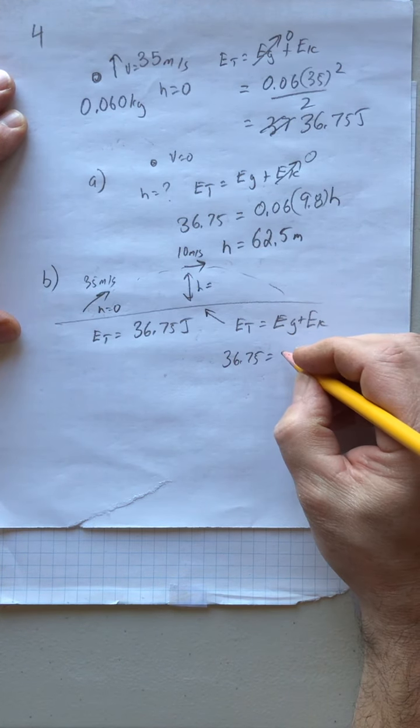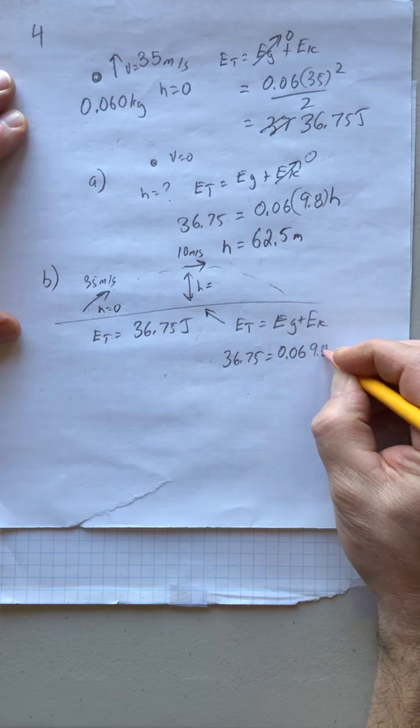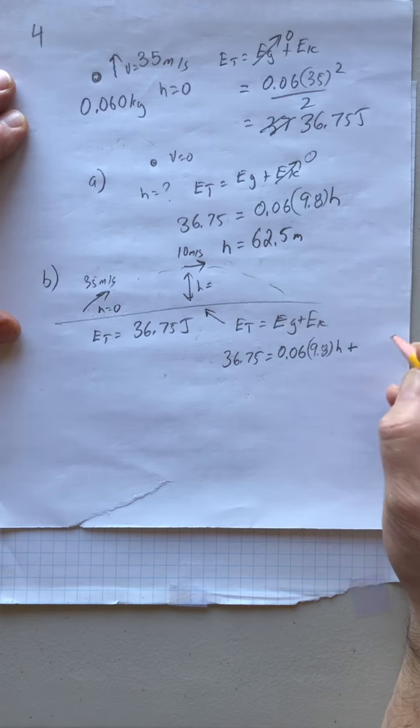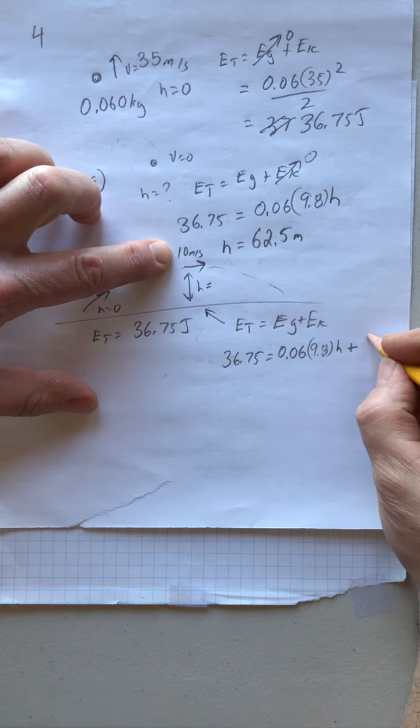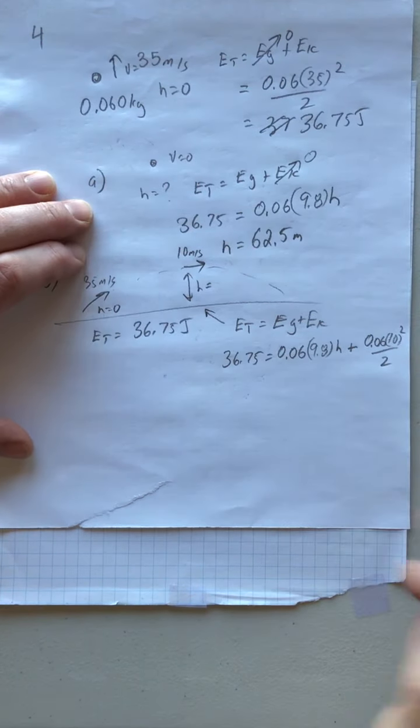EG will be the mass, which is 0.06 times 9.8 times the height, plus the kinetic energy, which would be the mass times 10 squared all over 2.